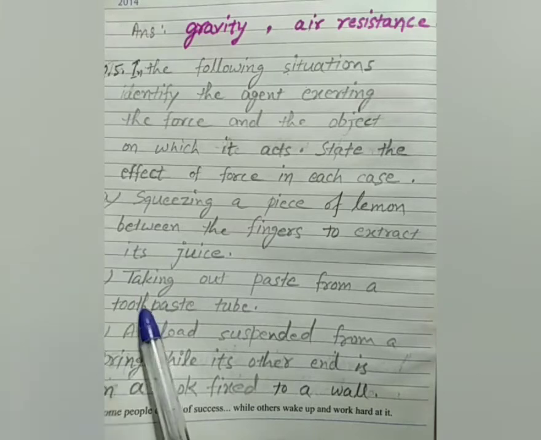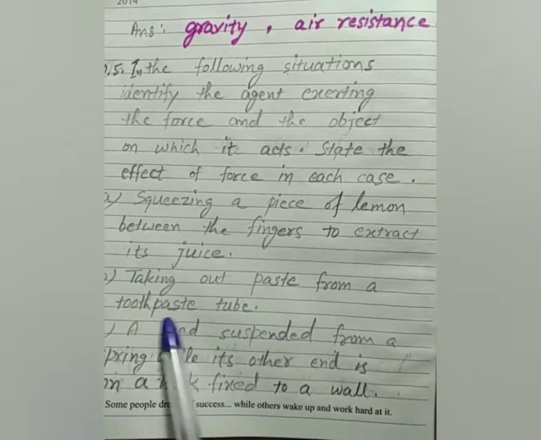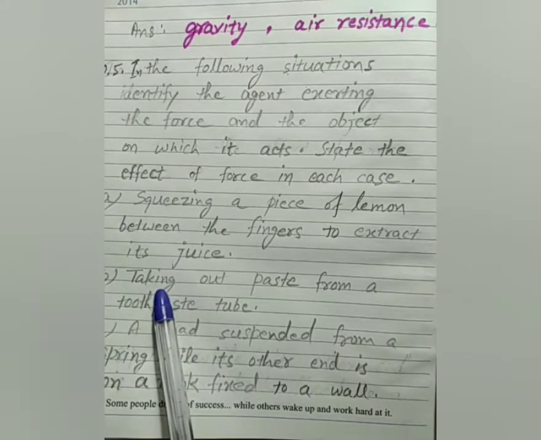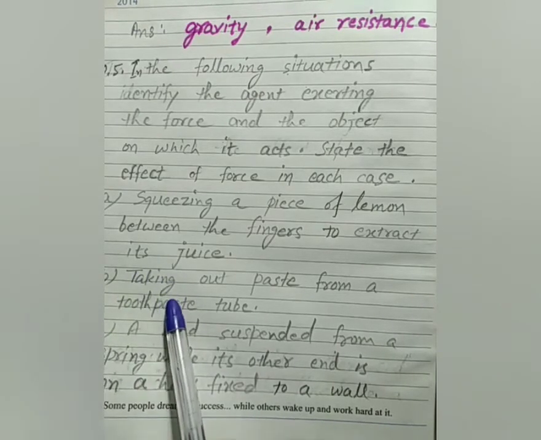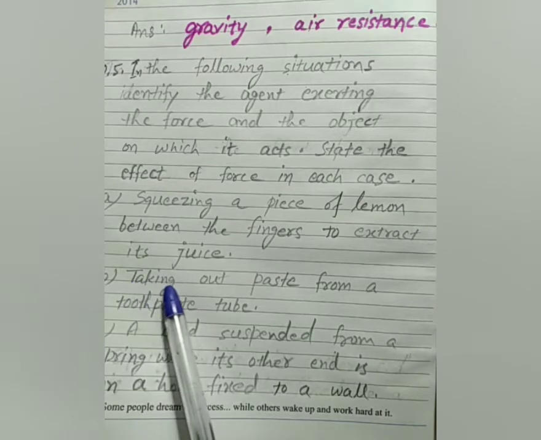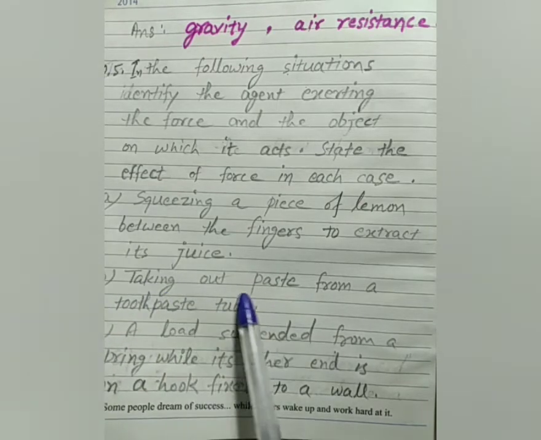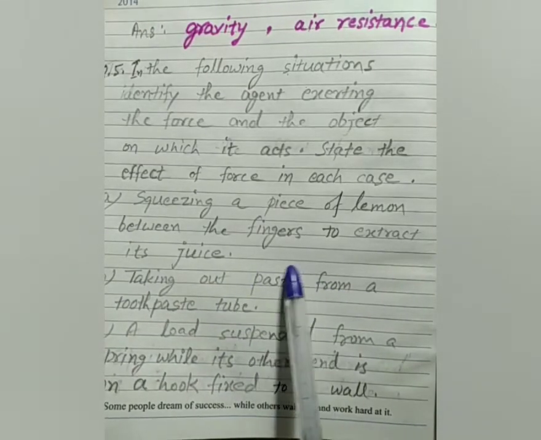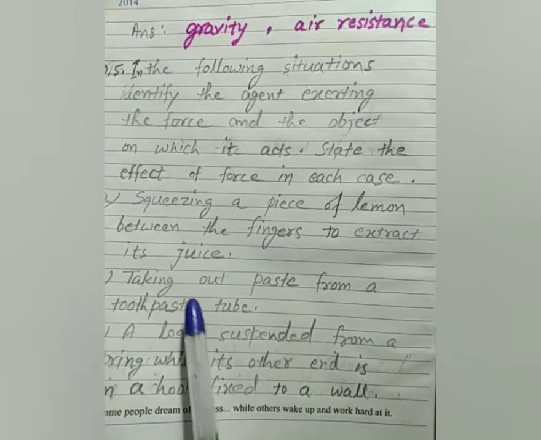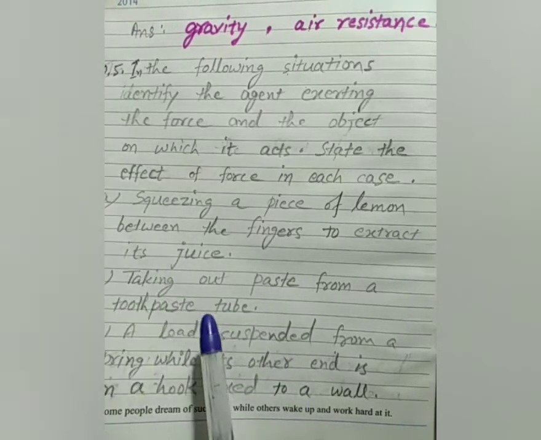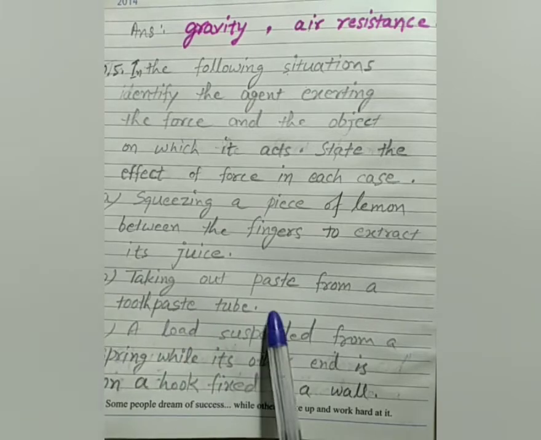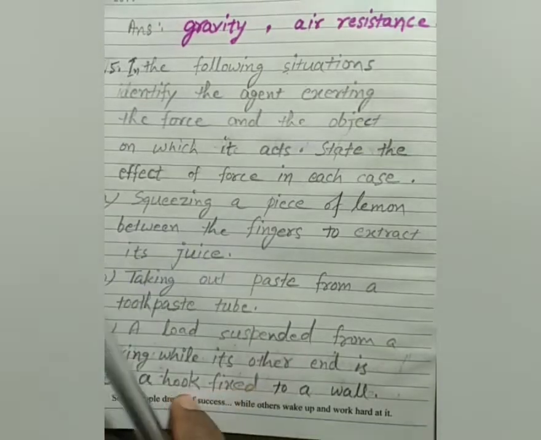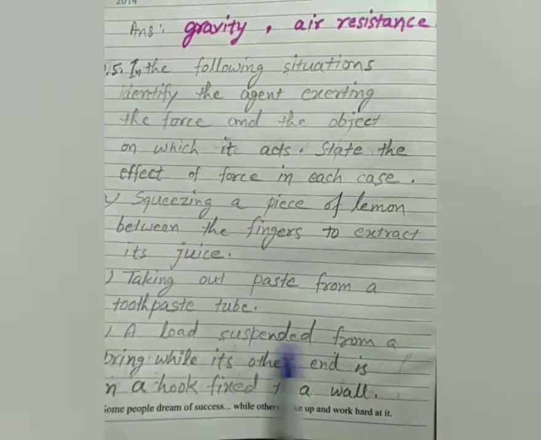We will see further. Second question, taking out paste from a toothpaste tube. So here the agent again is the fingers which apply force, or the muscles of our fingers. The object on which force acts is the toothpaste tube. And the effect is change in the shape of the toothpaste tube. So we have completed part B.